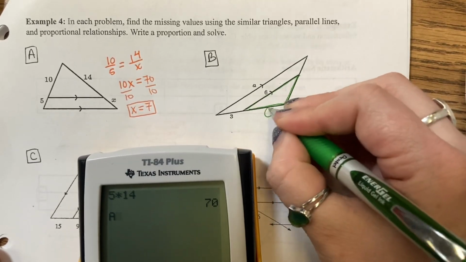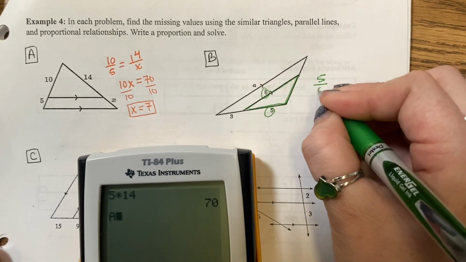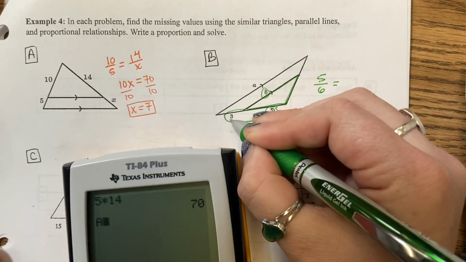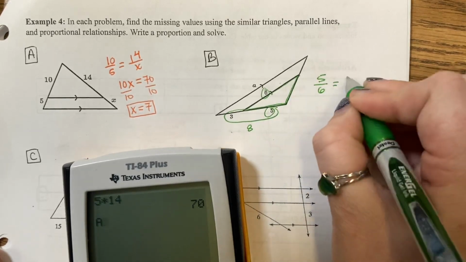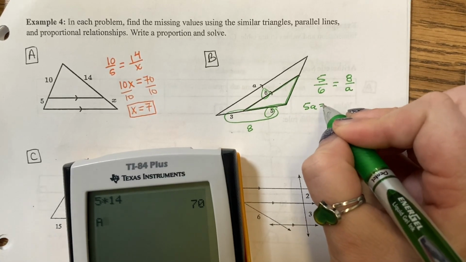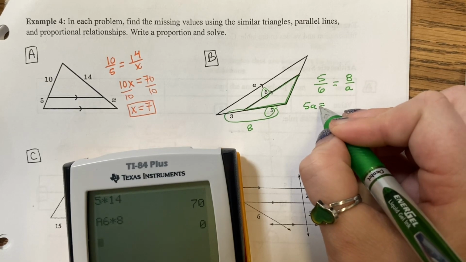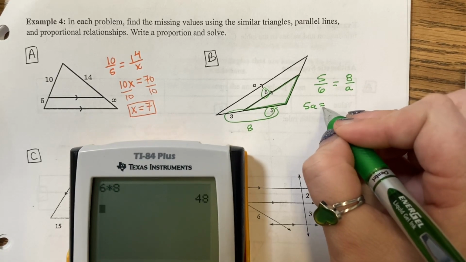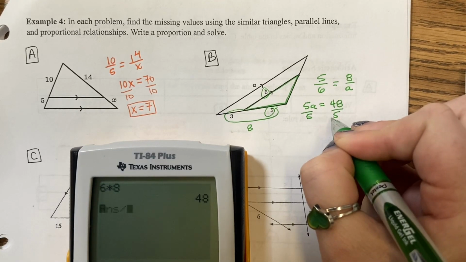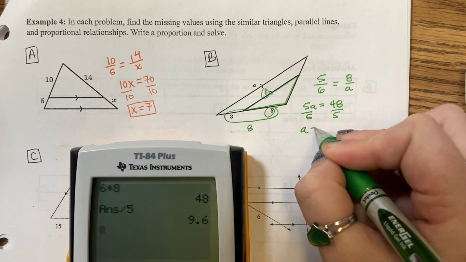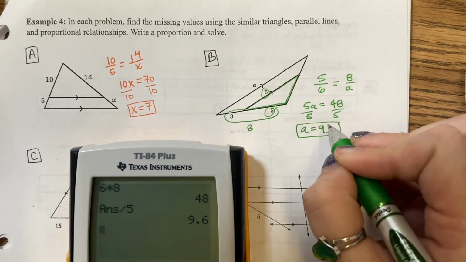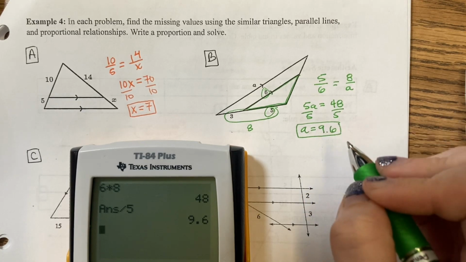If I do 5 over 6, it would equal 8 over a. 5a is equal to 6 times 8, divide by the 5. So be very careful on those.